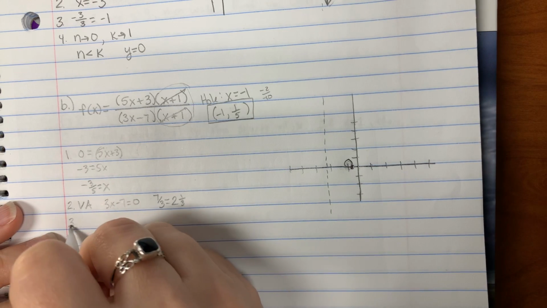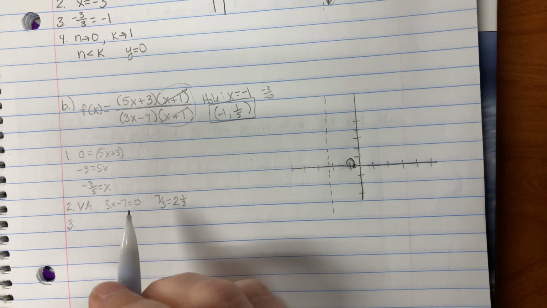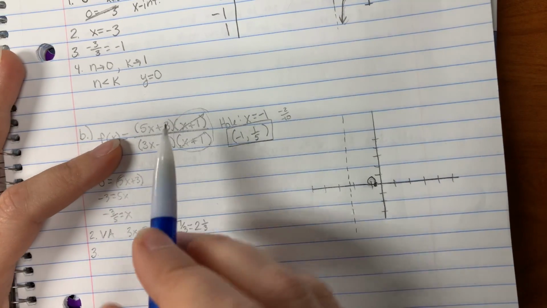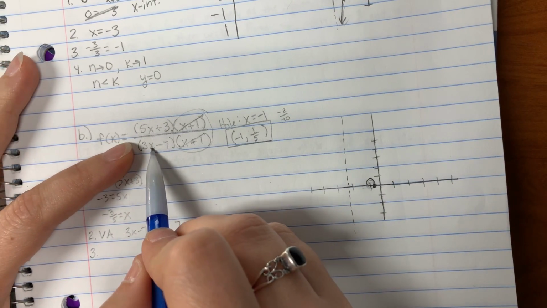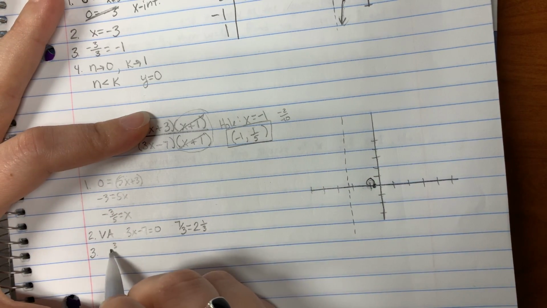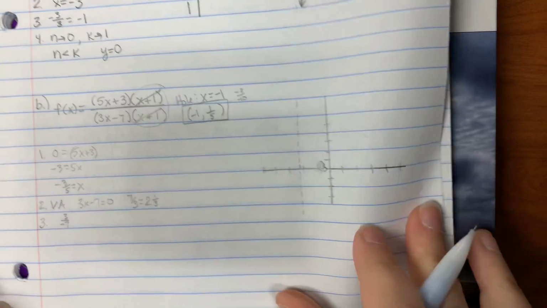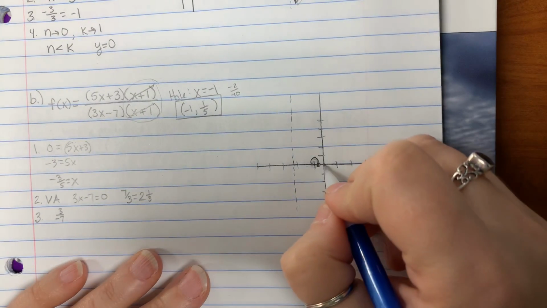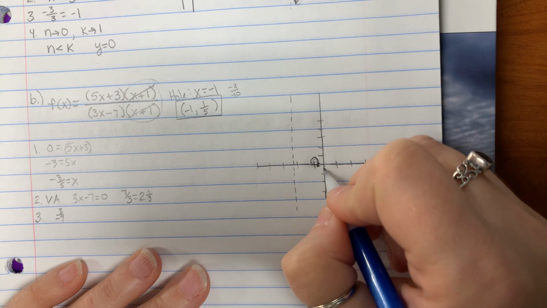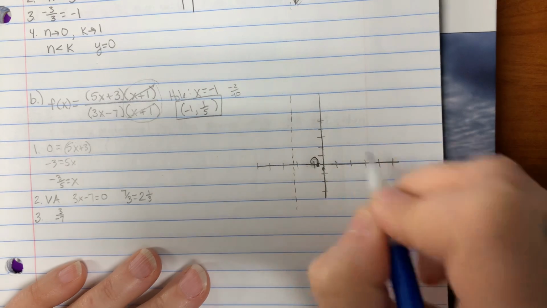And then the third thing is my y-intercepts. My y-intercepts in this case are where x equals 0. So if this was 0, let's start up here. If this was 0, I would get 3 on top. If this was 0, I would get -7. So at -3/7. -3/7 would be about, let's say, about right there. Pretty close to halfway down.